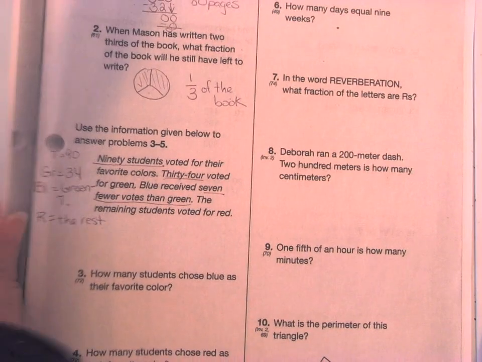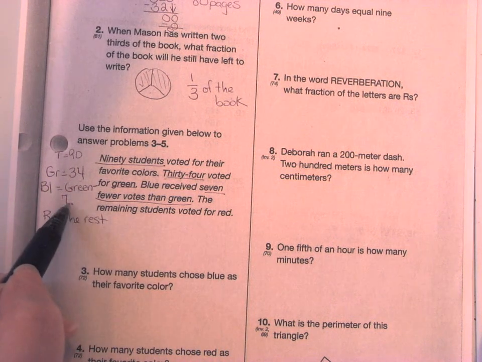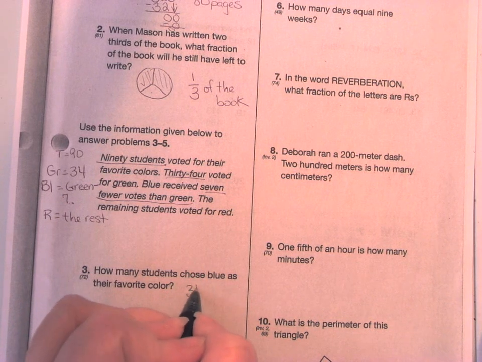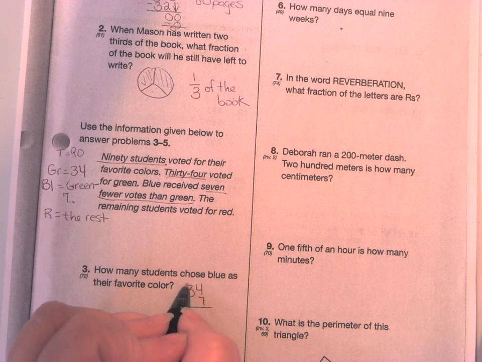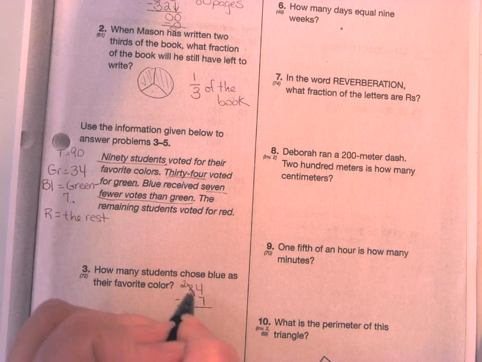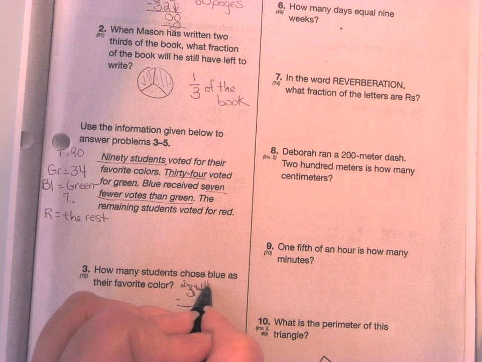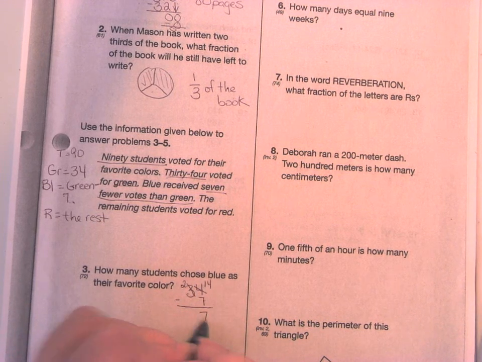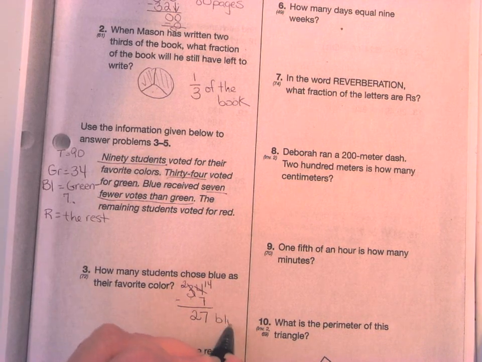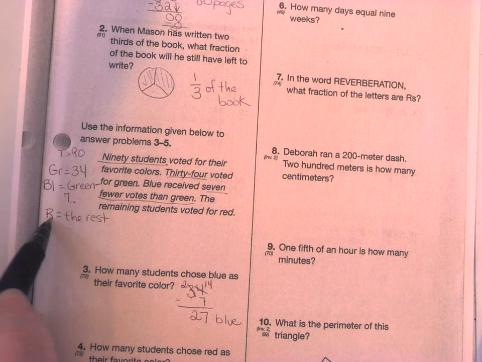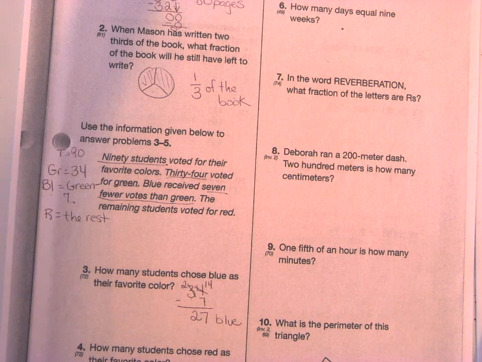So if I look at how many students chose blue as their favorite color, blue was green minus 7. So green is 34. We subtract 7 from it. More on the floor, so we go next door. This becomes a 2. We take 1 away. We break that into 10 pieces. We add that 10 to the 4 that's already here. So we have 14. 14 minus 7 is 7. 2 minus nothing is 2. So we have 27 blue. And that makes sense because it's less than green, and it is 7 less than green. And that works.